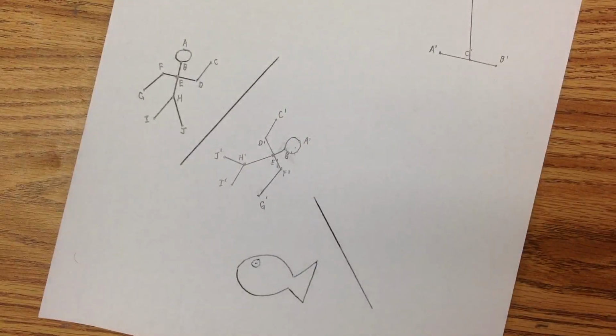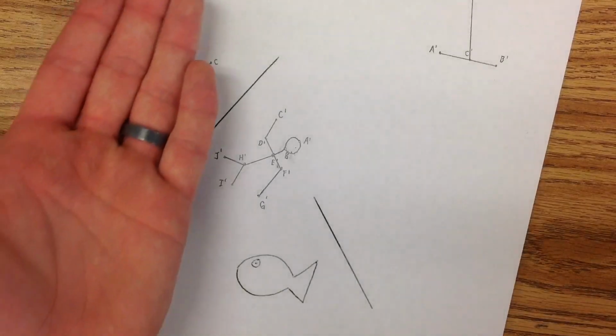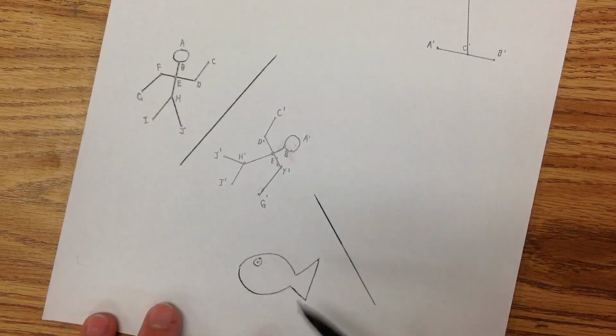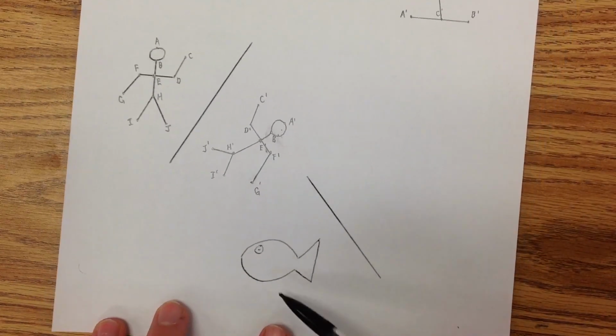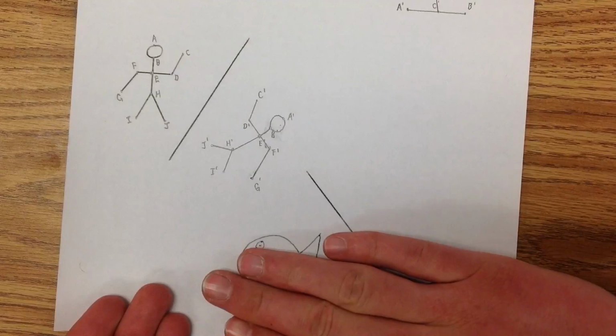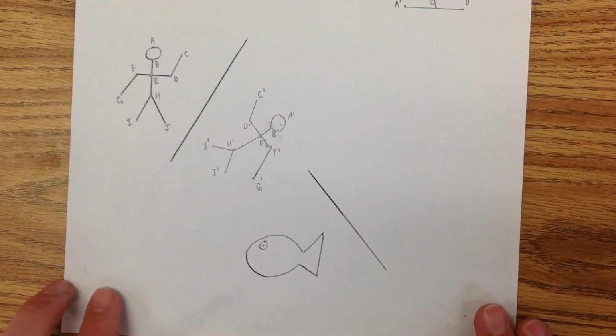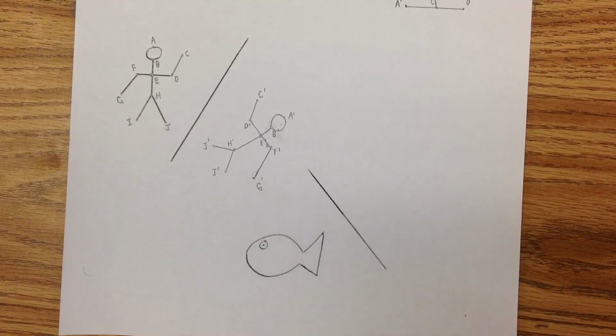Alright, there you go. So, not perfect, but pretty darn close. So imagine this gets flipped, it would look like this. So now, imagine doing the same thing with the fish. The fish is like this, and it's going to get reflected over this line. And you guys are going to give that a shot. You can go ahead and pause the video to do that.